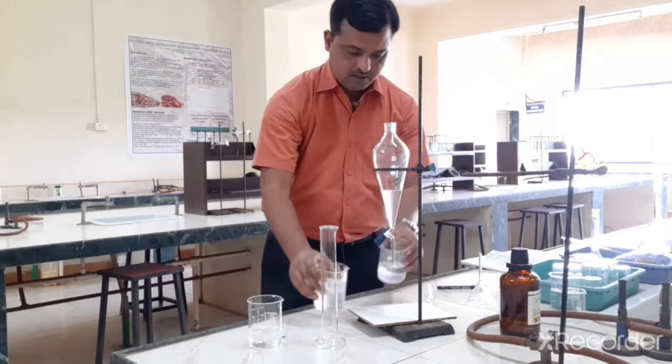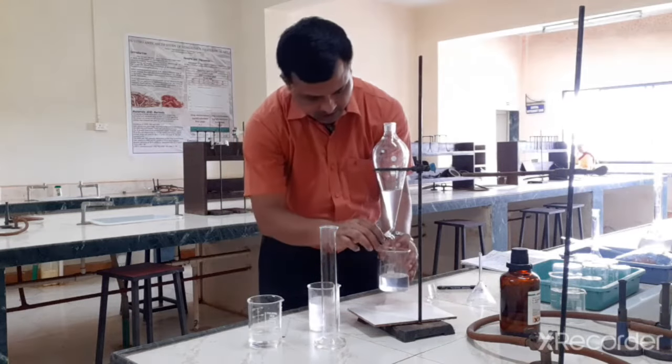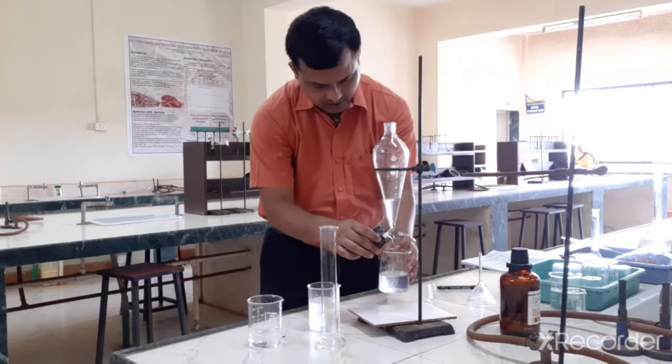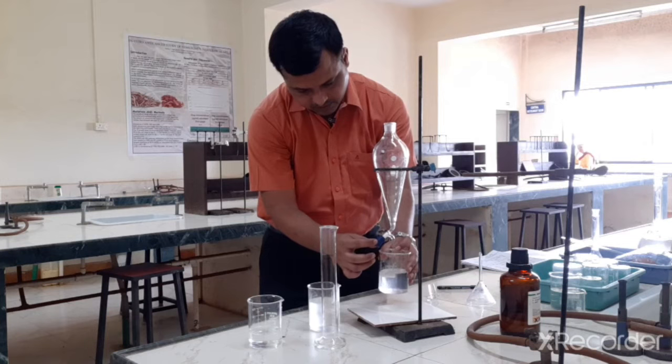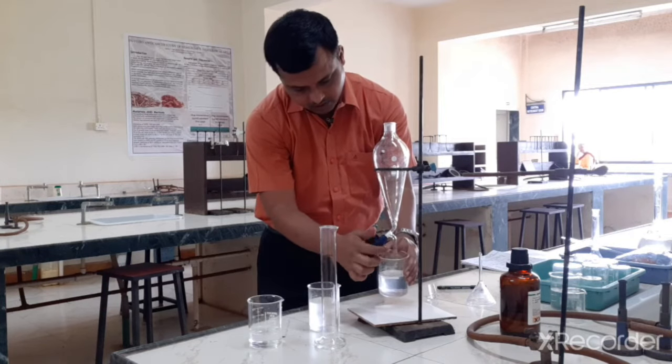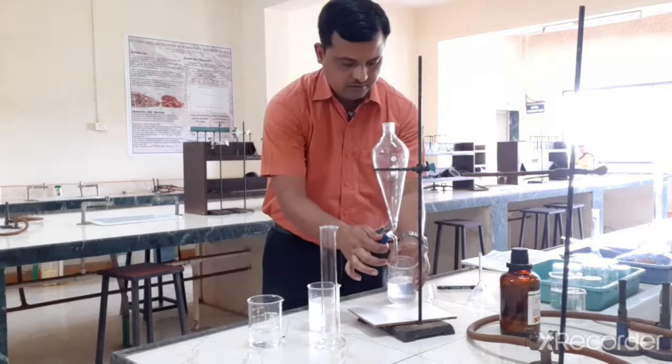I am collecting this acetic acid layer in the same beaker, and now the last batch of extraction.